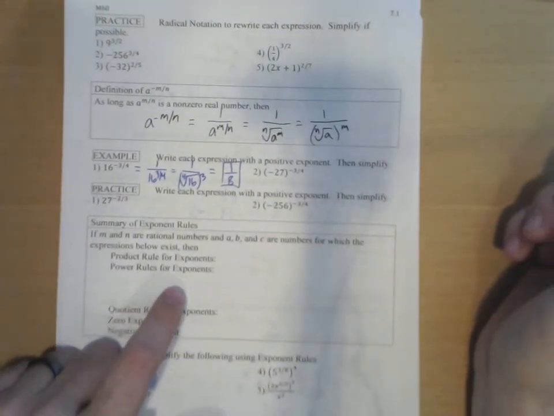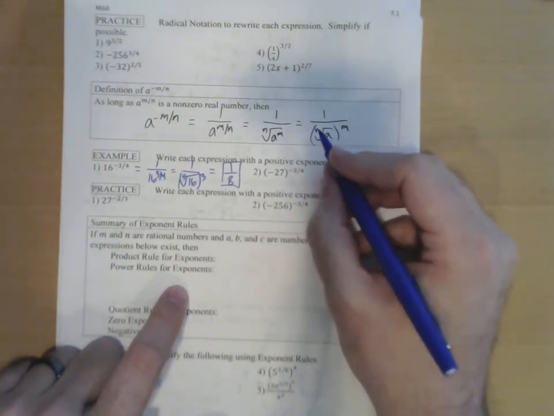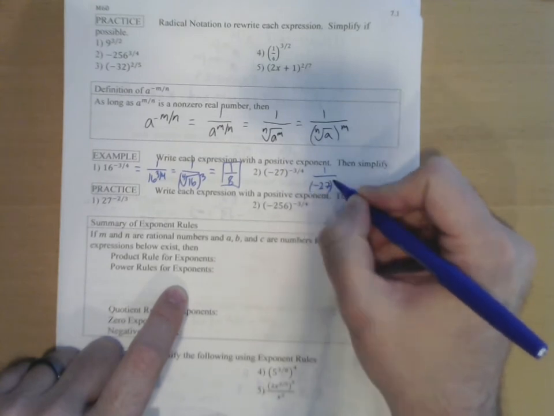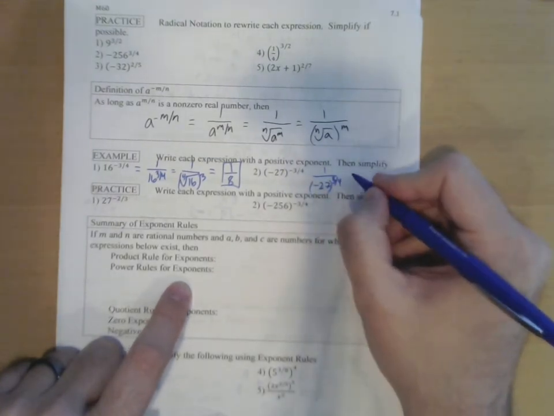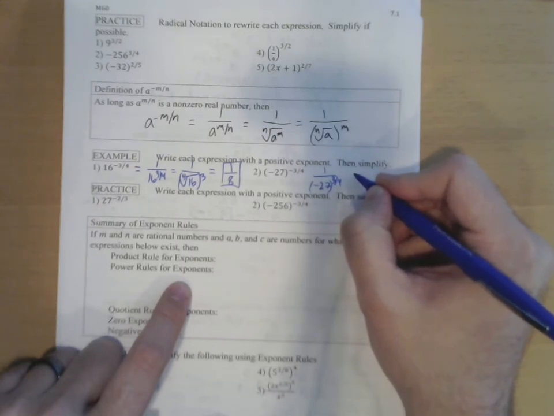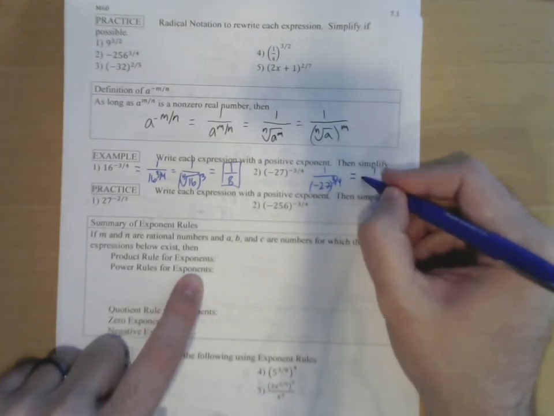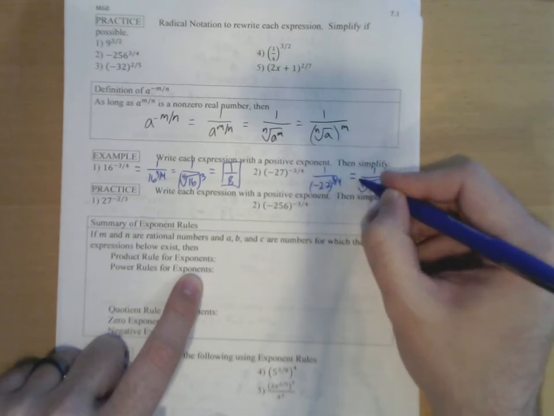Same thing with number 2 here. Negative 27 to the negative 3/4. This is 1 over negative 27 to the 3/4, which is then equal to 1 over the fourth root of negative 27 cubed.